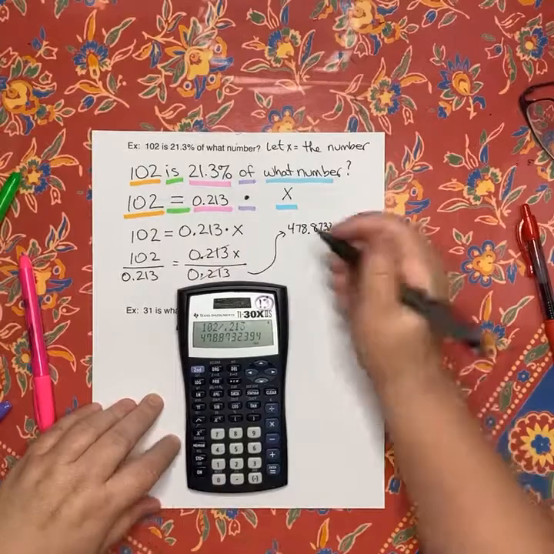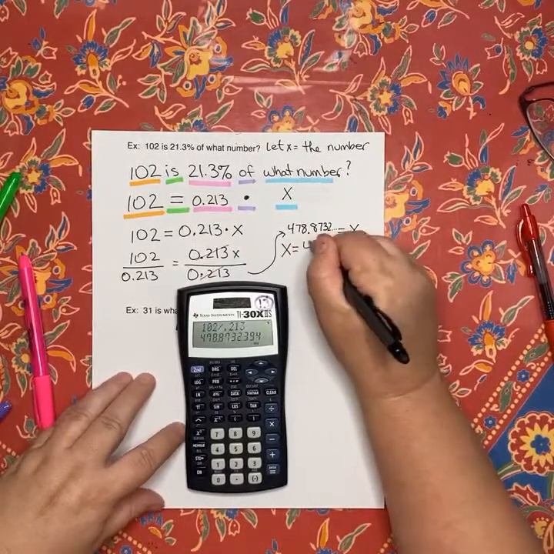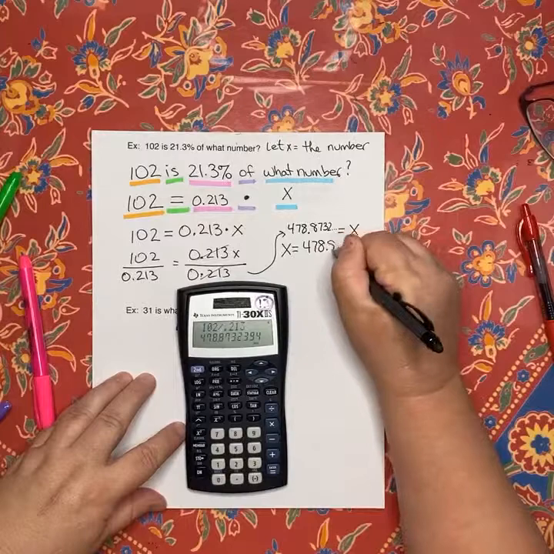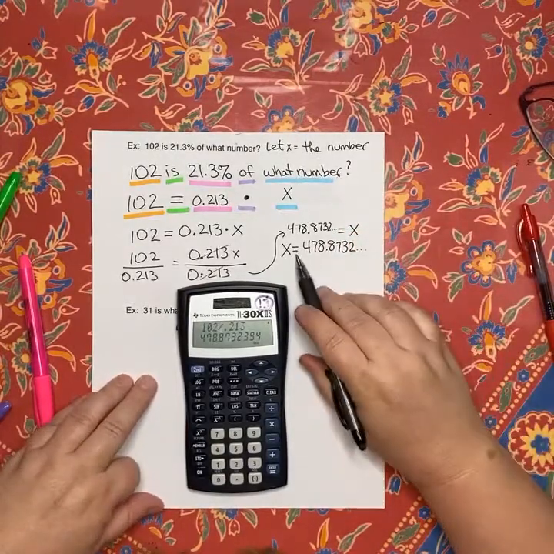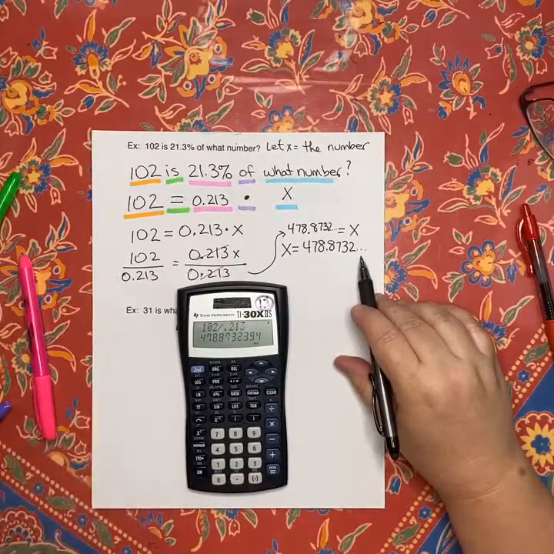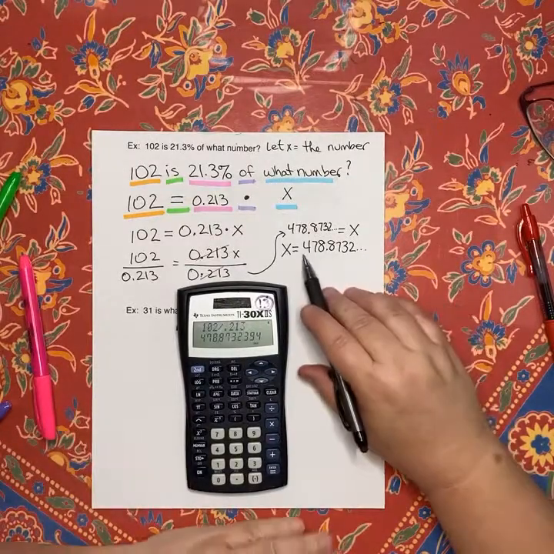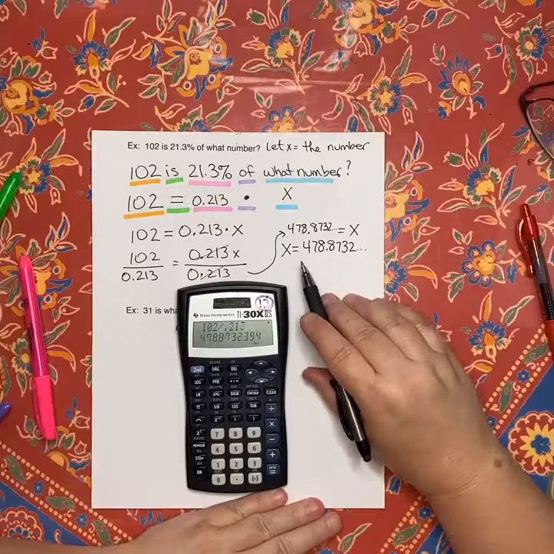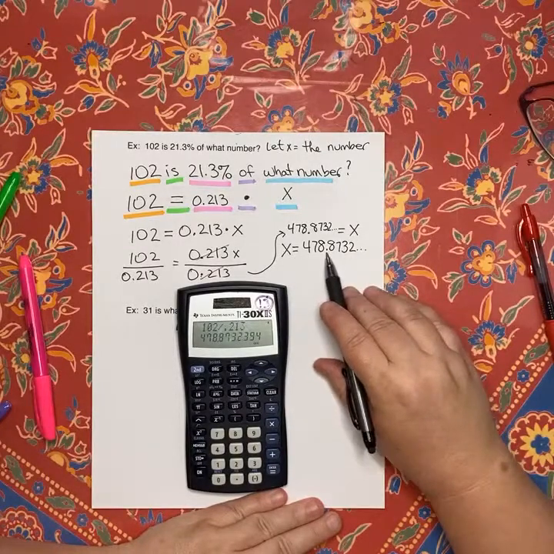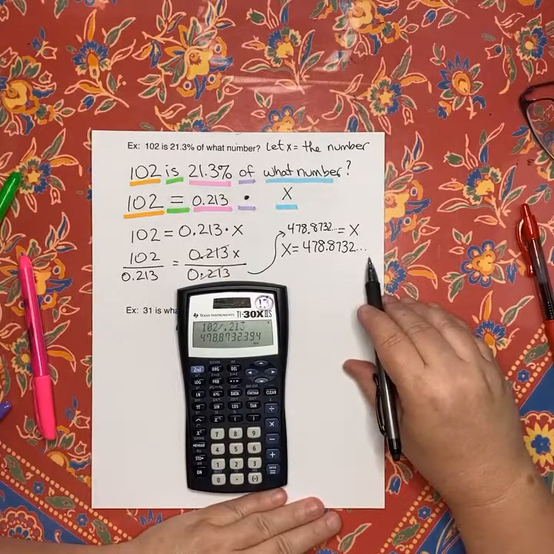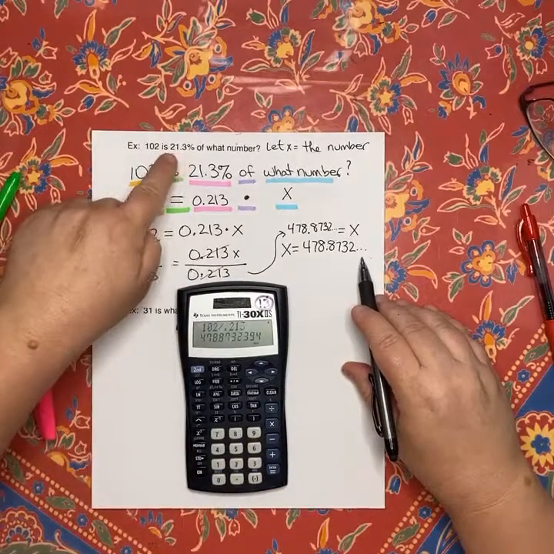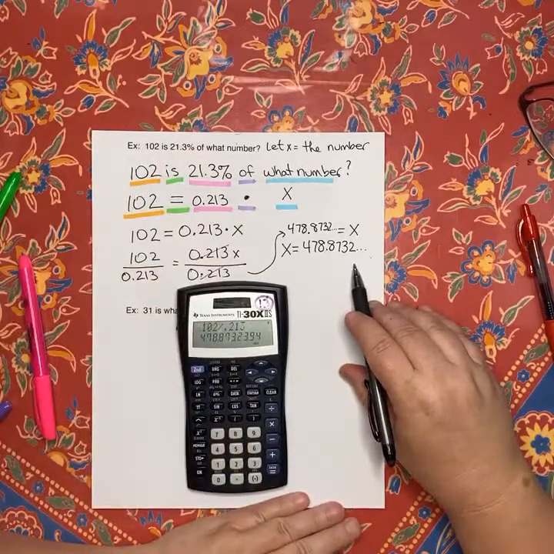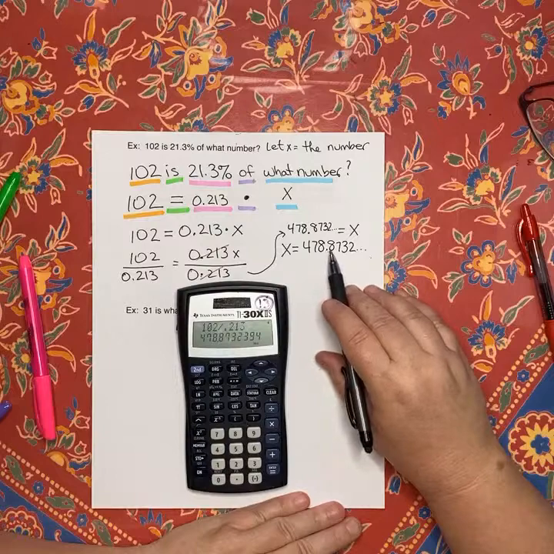And if I write X equals, let me rewrite it so I've got a little more space, 478.8732 dot, dot, dot. Then people know that I'm giving an exact value, and they know that there are more numbers that come. Now, if I want to approximate it, what if I wanted to go to a single decimal place or 2 decimal places? Well, let's go to just 1.